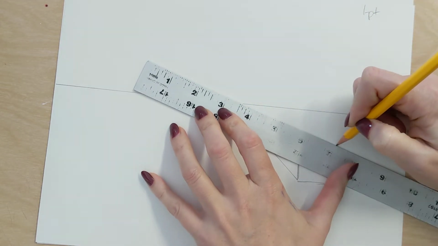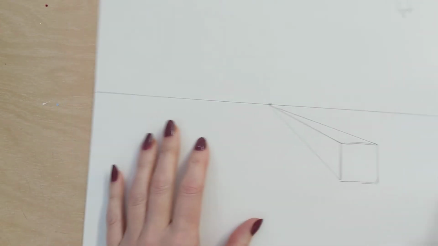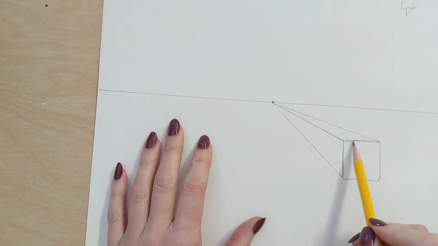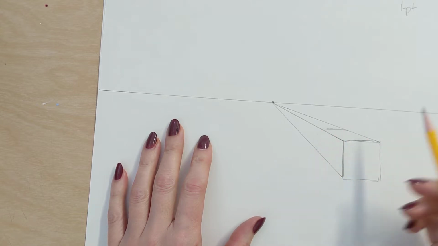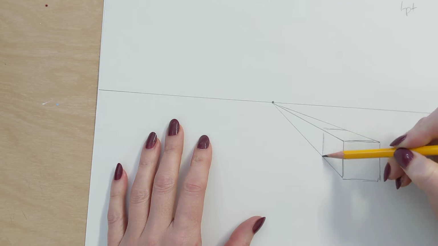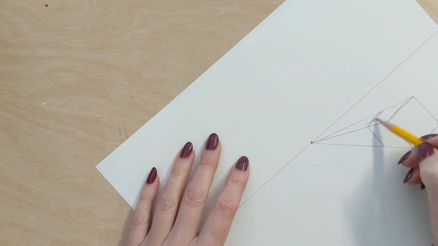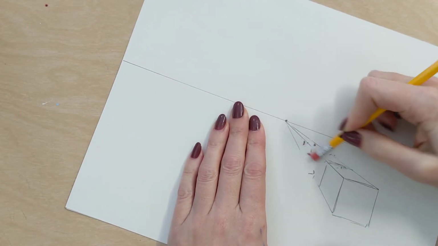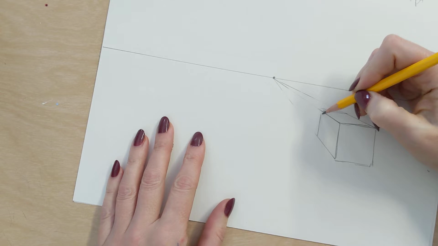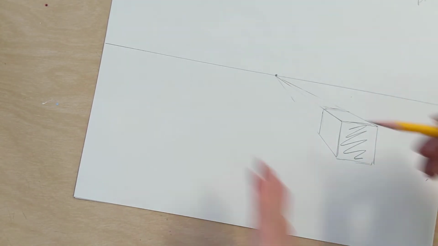Normally I would draw a little lighter than I'm drawing here, but I want to make sure it shows up in the video. And then you decide, okay, this line, I need a parallel line straight across here to end my box, and a parallel line straight up and down here. Okay, there's my box. It is now in 1-point perspective. Everything went to that 1 point, and I can erase these extra lines if I want to. So that's 1-point perspective. It has a flat face that's facing you, and it goes to 1 point.